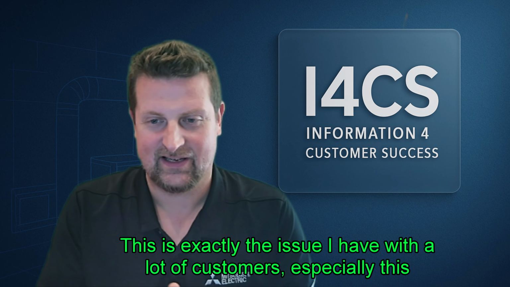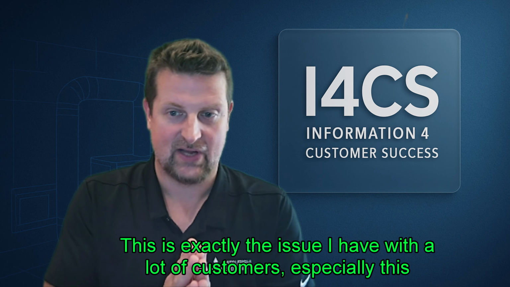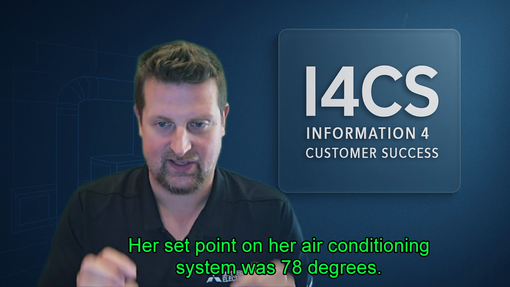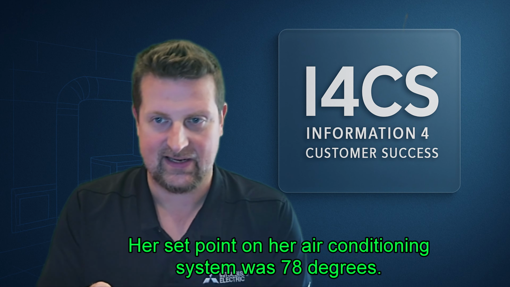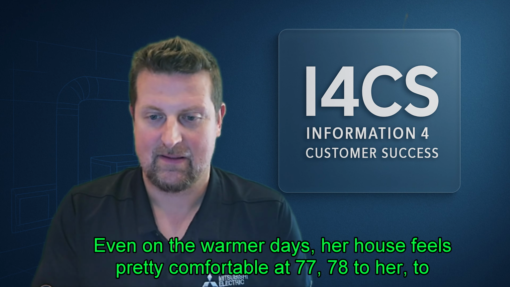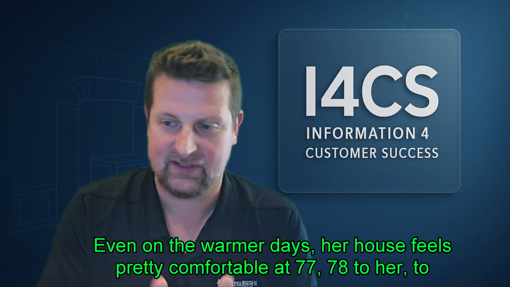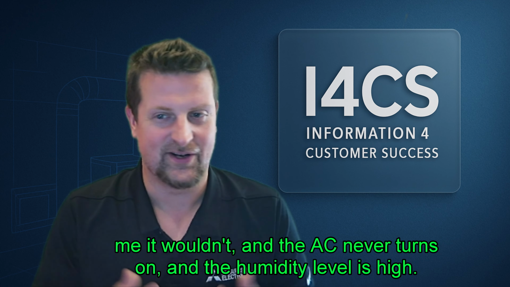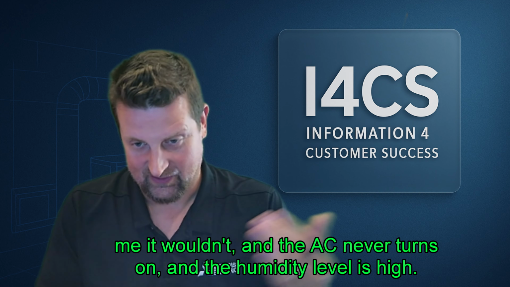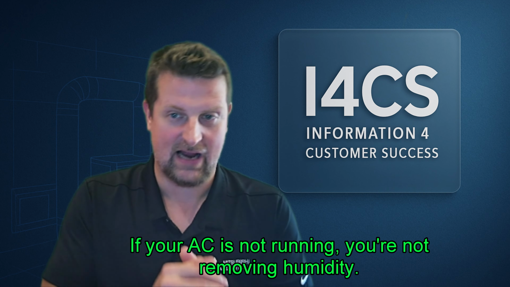And this is exactly the issue I have with a lot of customers, especially this particular customer we're talking about. Her set point on her air conditioning system was 78 degrees. So even on the warmer days, her house feels pretty comfortable at 77, 78 to her. To me, it wouldn't. And the AC never turns on, right? And the humidity level is high. So if your AC is not running, you're not removing humidity.